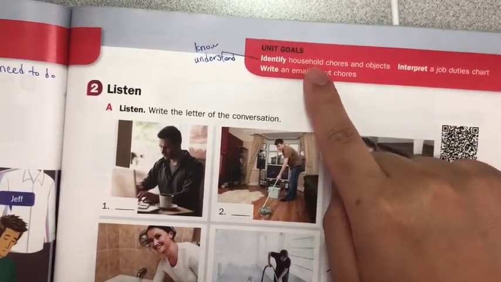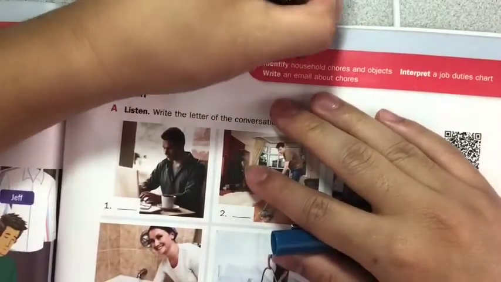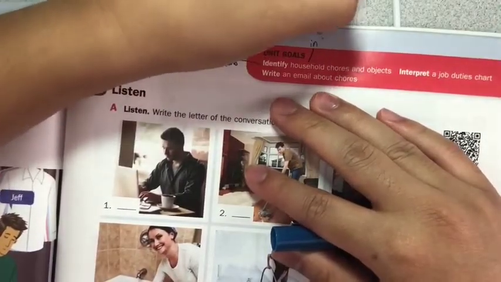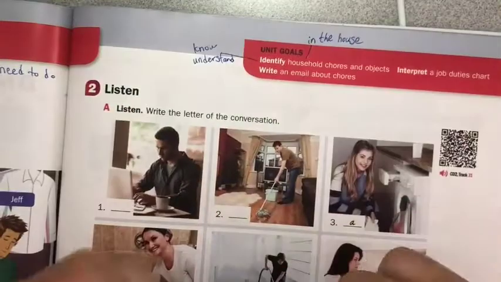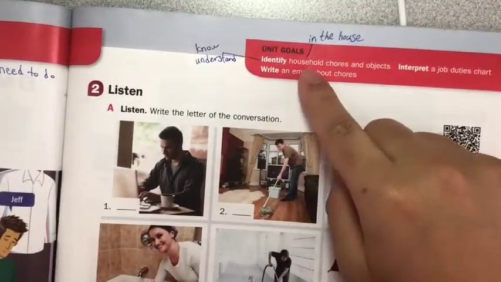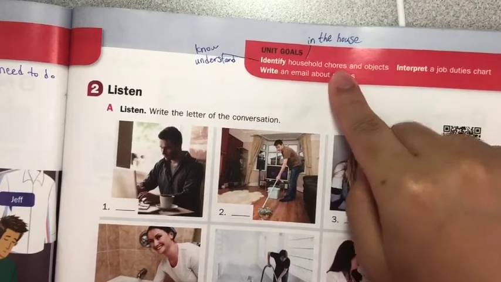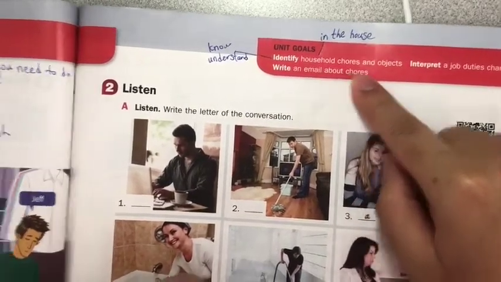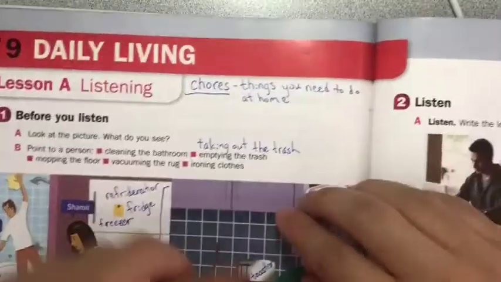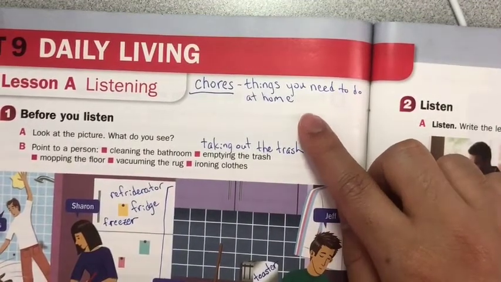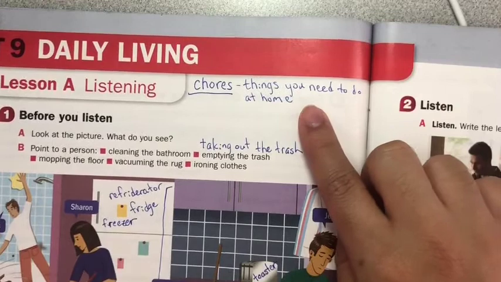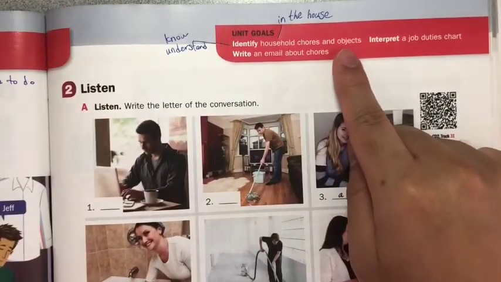Household just means in the house. So we want to know things in the house. We want to know chores. Chores are things you need to do at home. So you need to cook, clean, do the laundry, wash clothes. These are all chores.